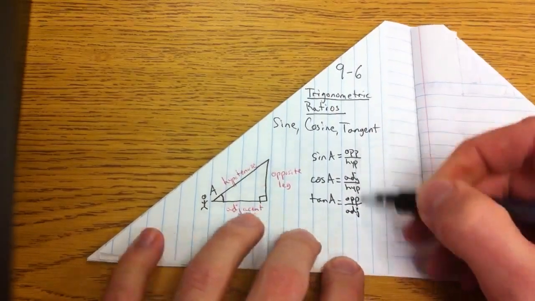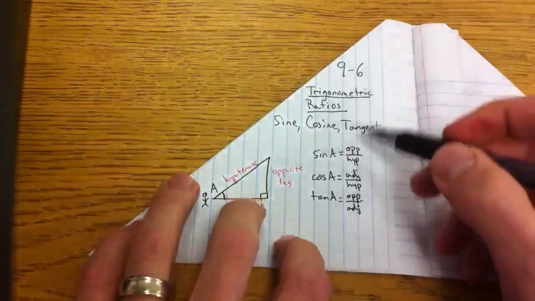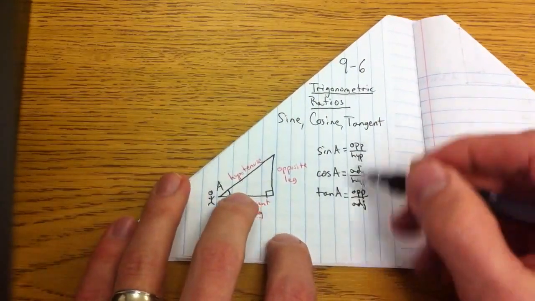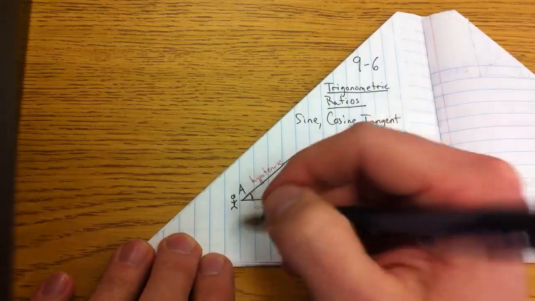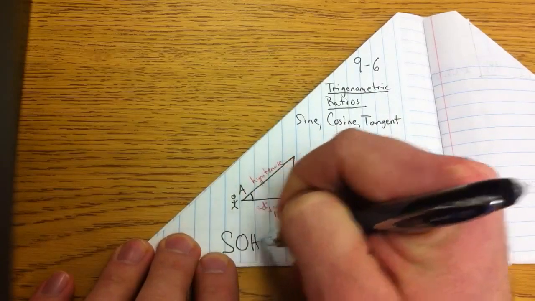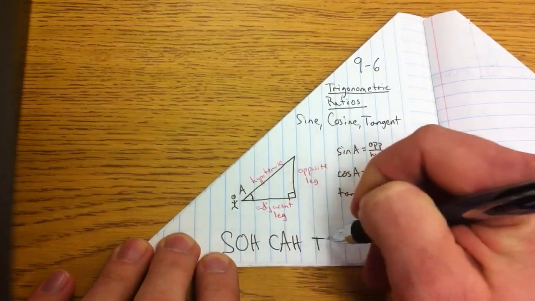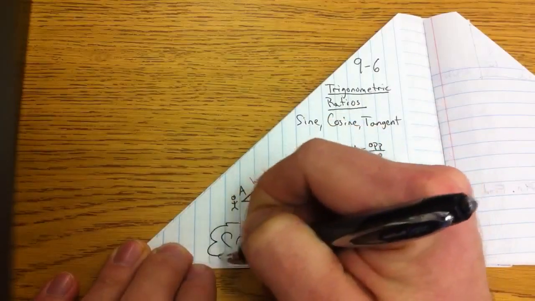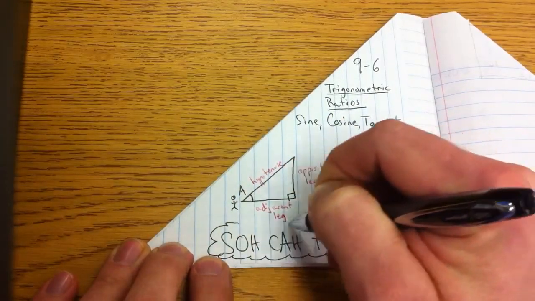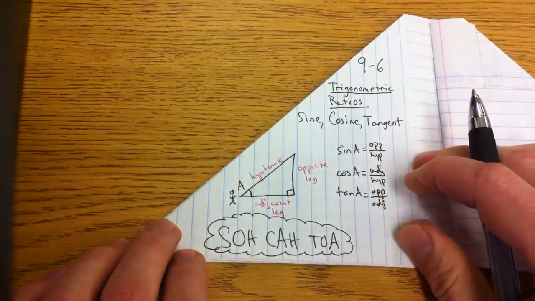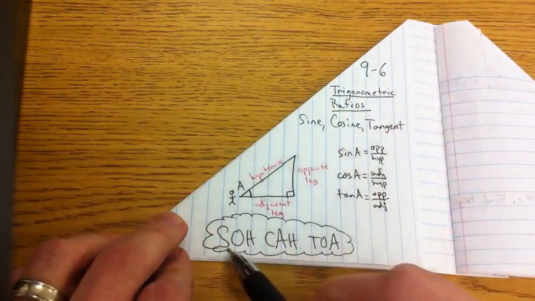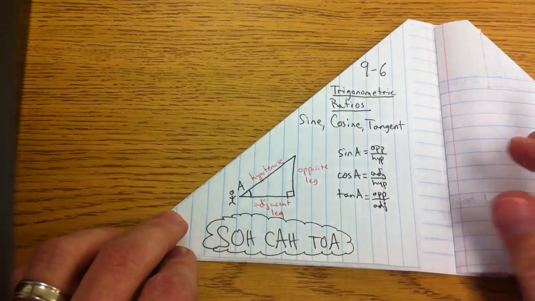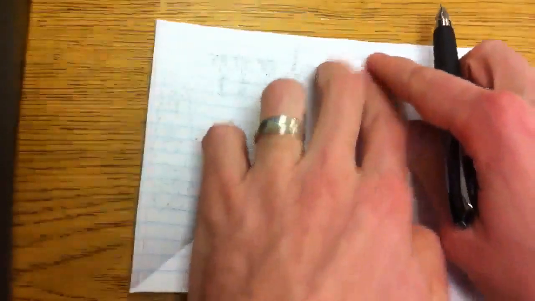It's very important that we understand those things and know those ratios. To help us know those ratios, we have our friend Sohcahtoa. We wrote this in class. Sohcahtoa, that's very important. I write that at the top of all of my trigonometry papers that I solve. Any assignment I'm working on, I always write my friend Sohcahtoa. So let's go over a couple examples inside of our foldable.